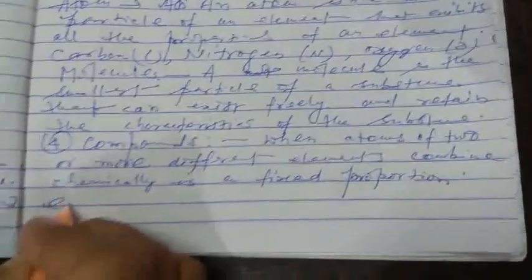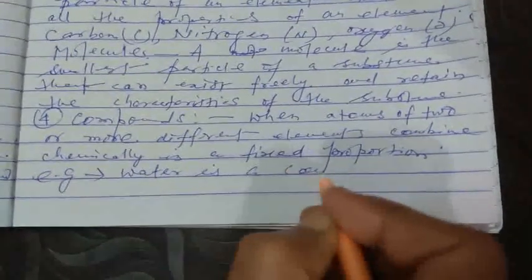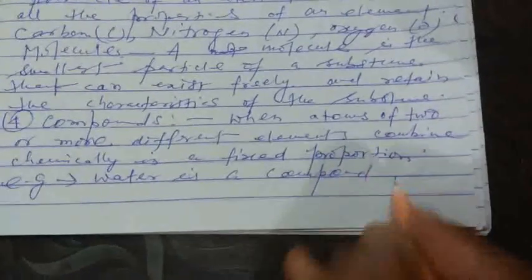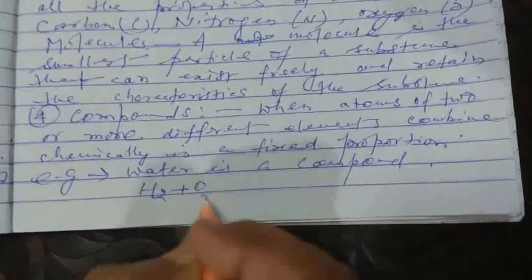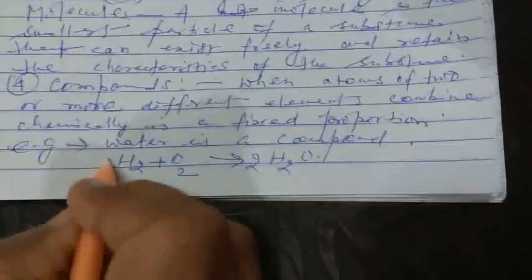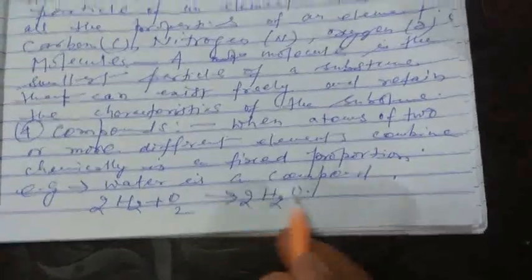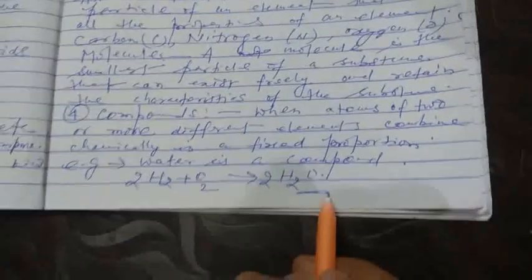For example, water is a compound because it is made with hydrogen and oxygen. H2 plus O2 gives H2O. 2H2 plus 1O2 gives 2H2O. So it is in a fixed proportion. So water is a compound.